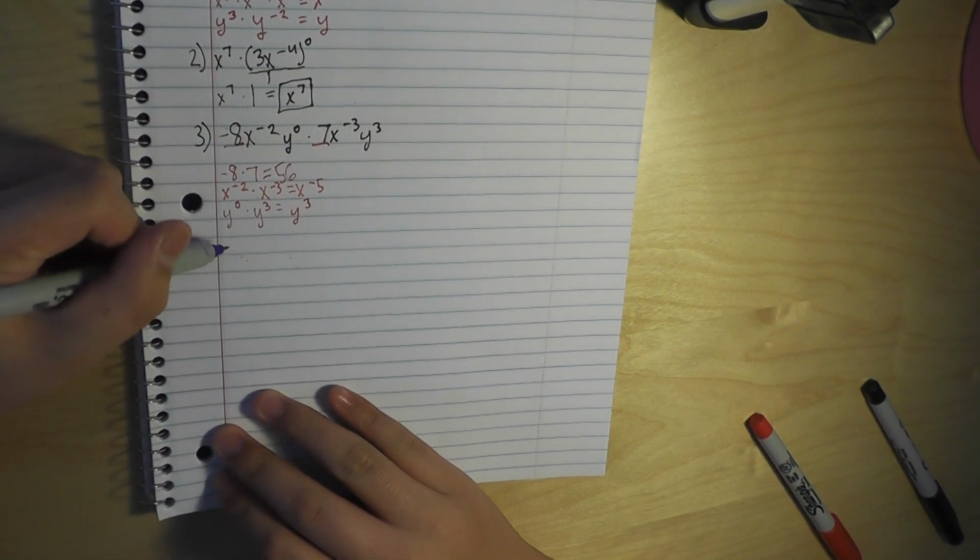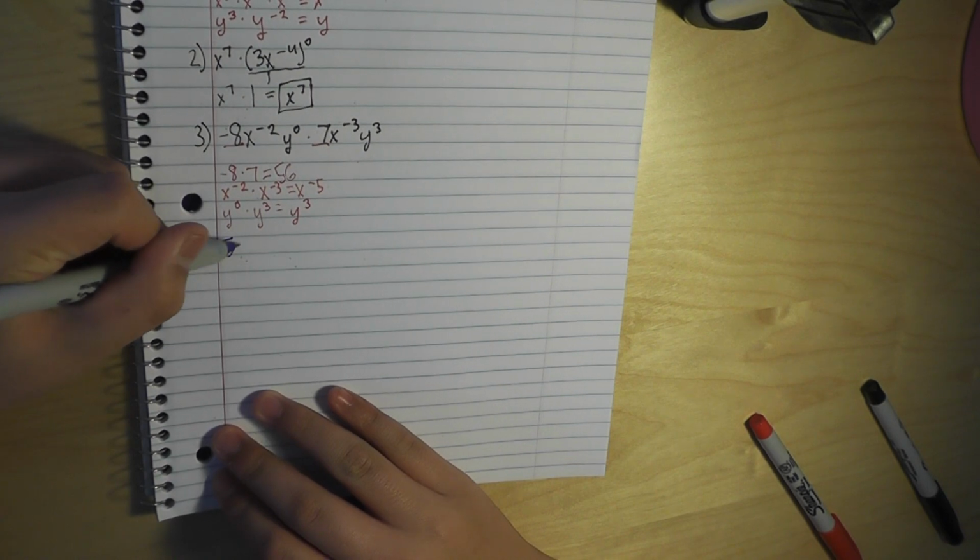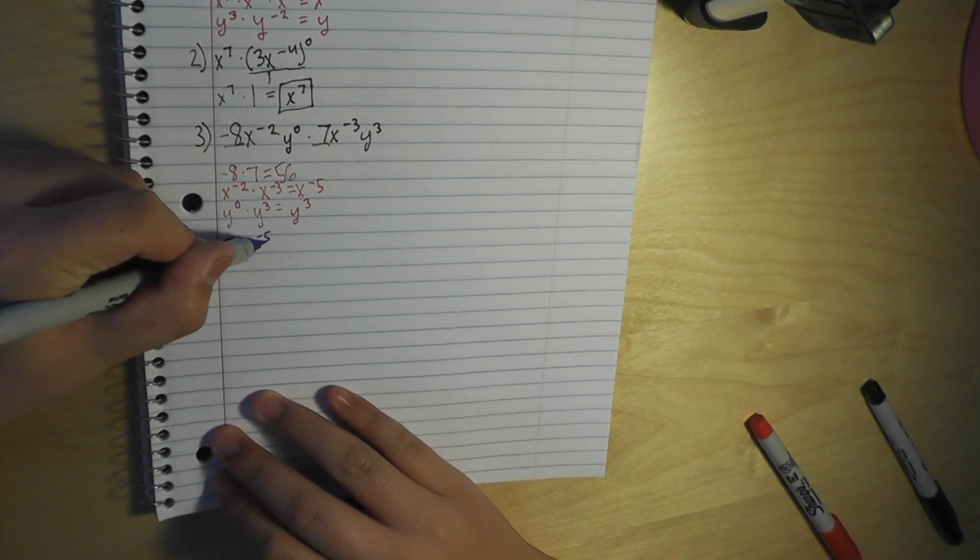Y to the power of 0 times y cubed. So we add them, which is still y to the power of 3. And so now we just put them together, which is negative 56 times x to the power of negative 5.